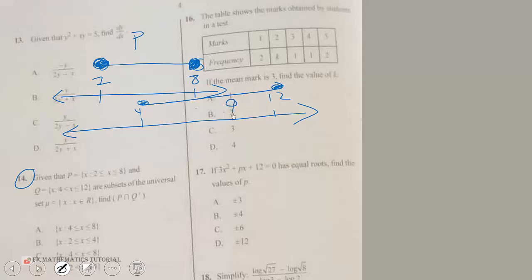Then we also have another set, which is set U. All the real numbers, set U. That is all the elements, all the numbers on the number line. We have to find P intersection Q prime. So Q prime will be from here to here, and from here to here.